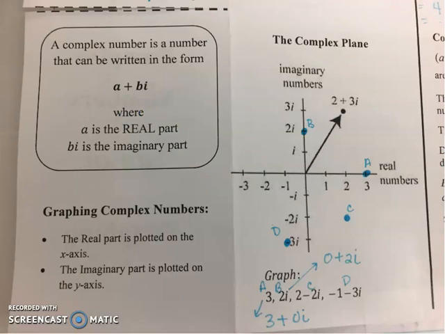So a complex number is a number that can be written in the form a plus bi, where a is the real part and bi is the imaginary part. So we have a new set of numbers called complex numbers. All numbers are going to fall into the complex numbers. And so then from there we have real numbers, which are going to be a subset of that, and then imaginary numbers and so forth.